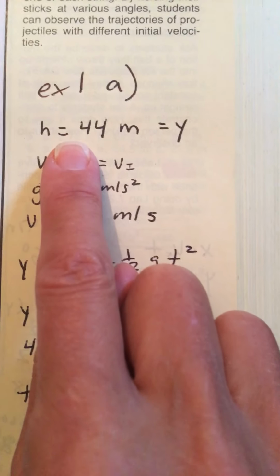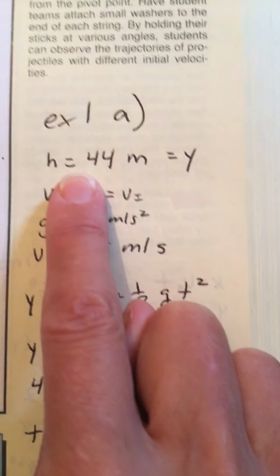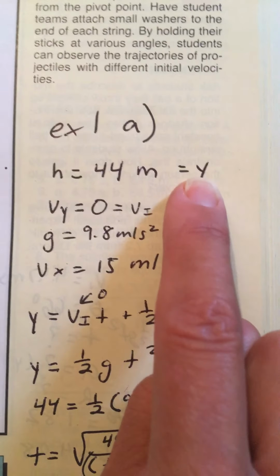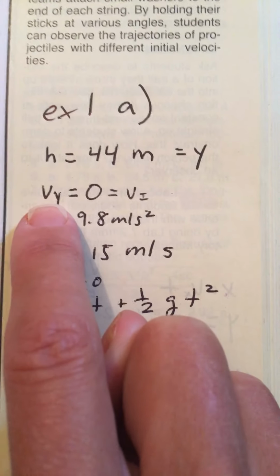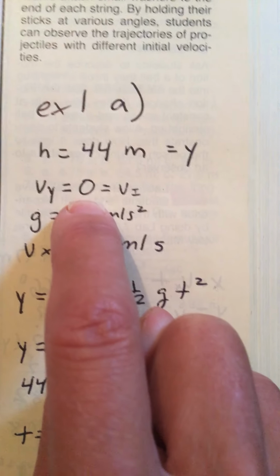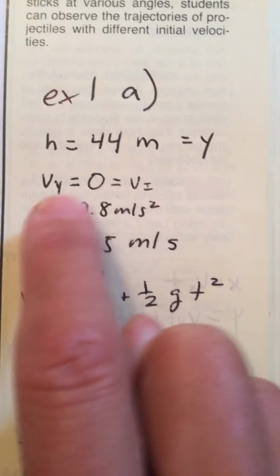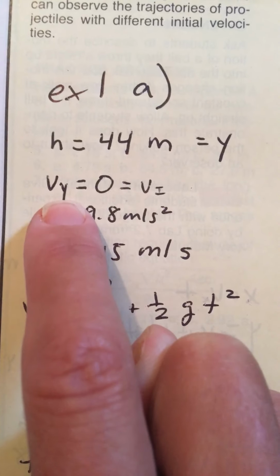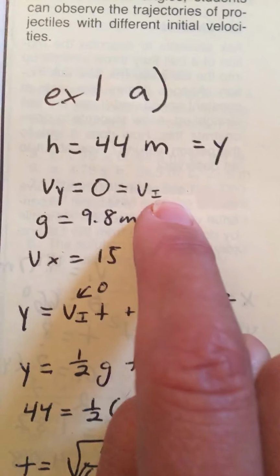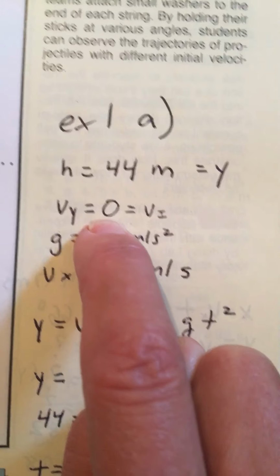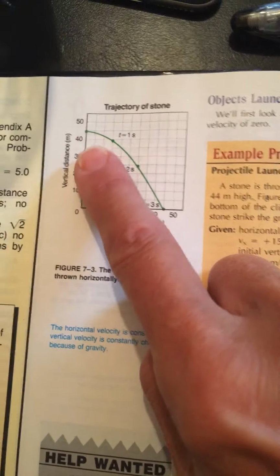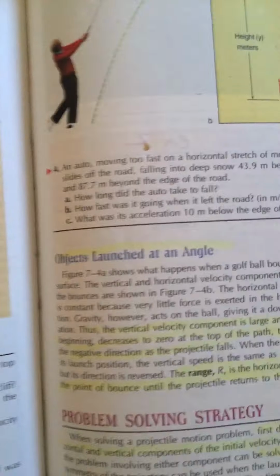Okay, so first you list your knowns and unknowns and draw a picture. So my height is 44 meters, and that's the Y component. Then the other thing is it started with its initial velocity. The book calls it velocity Y. I think that's confusing. I like velocity I. The initial velocity, how it started, was 0. It hadn't sped up any. At the very beginning, it was 0 for the Y component.